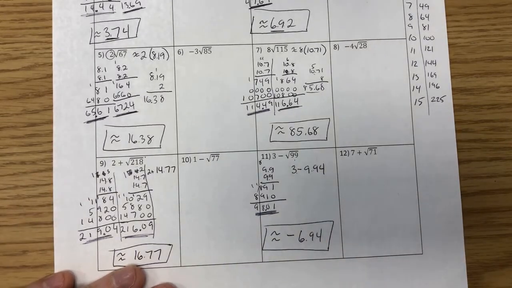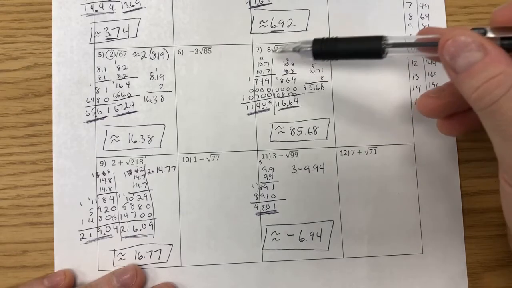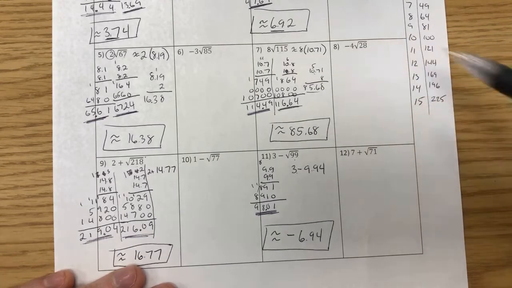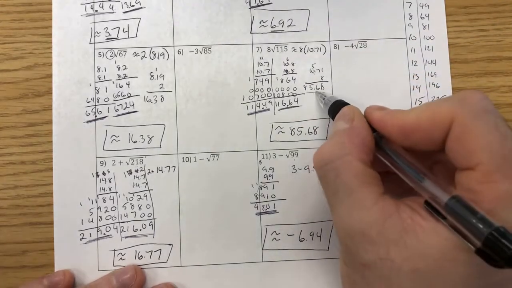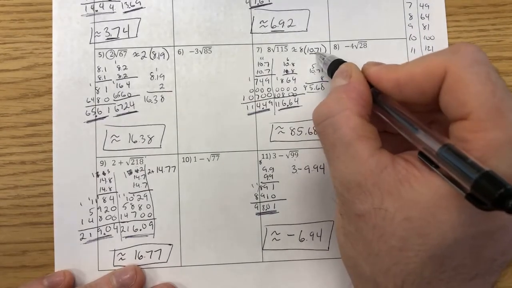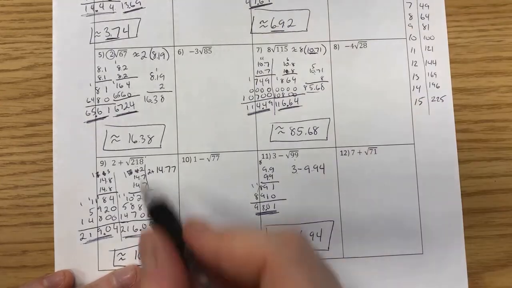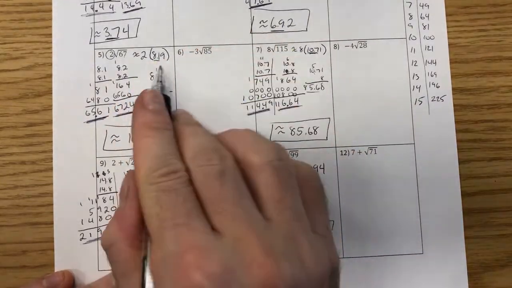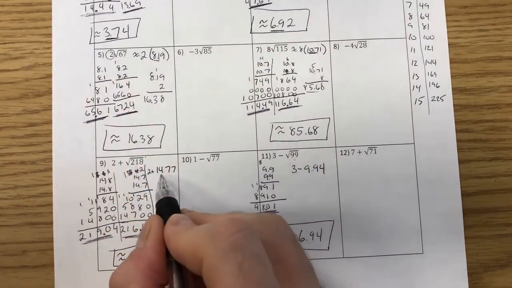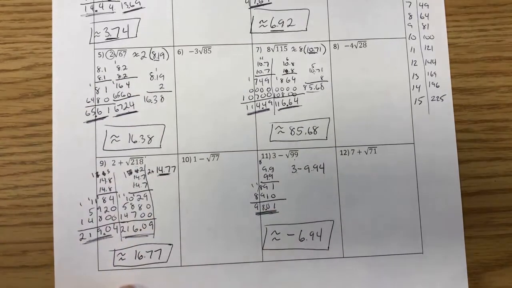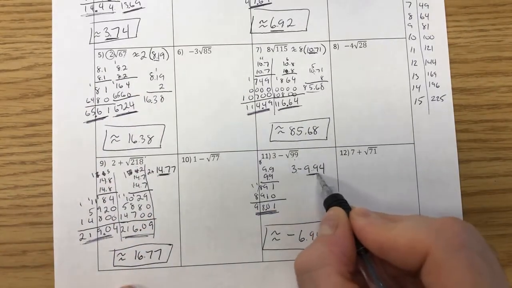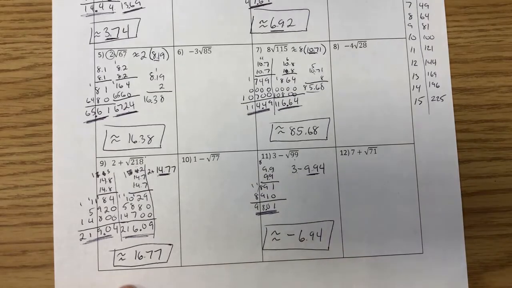And that's all it is on estimating square roots, is we find between what numbers it exists, and then we trial and error again and again until we find the first two. So here we knew the first two numbers, or the first number. I knew it was 10.7 and I guessed on the 1. Over here I knew it was 8.1, I guessed on the 9. Here I knew it was 14.7, I guessed on the 7. Down here I knew it was 9.9, I guessed on the 4, and we're good.